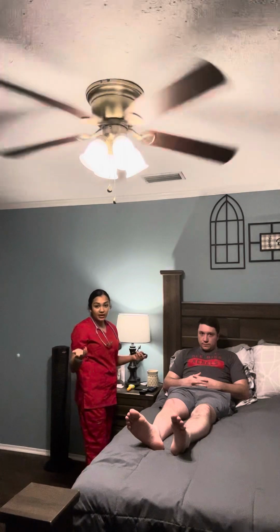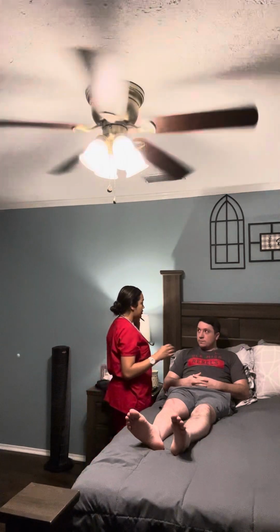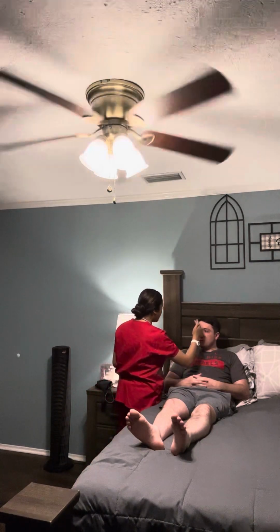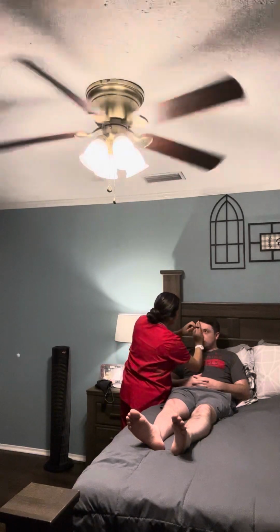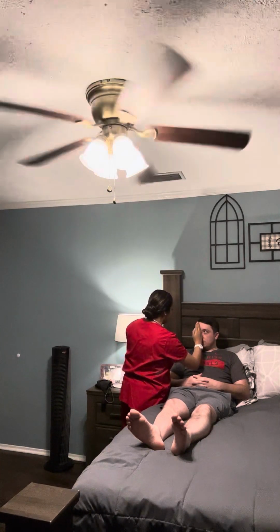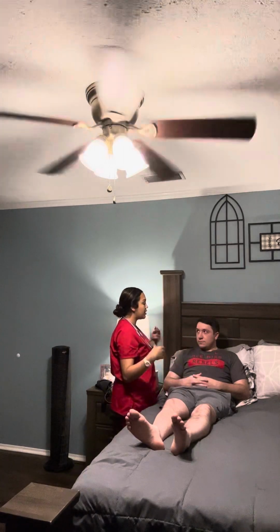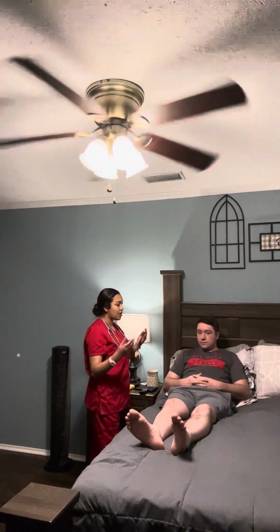So we would do the penlight. So I would do the penlight and I would assess. I'm going to just put my hand right here. Alrighty, and I will check the other one. Alrighty, so pupils are equal, round, reactive to light, and accommodation.